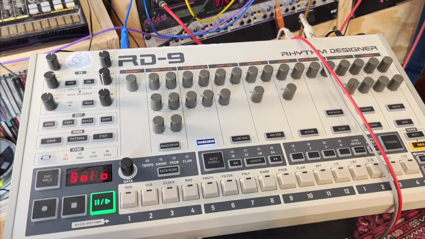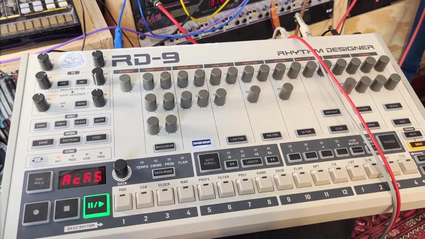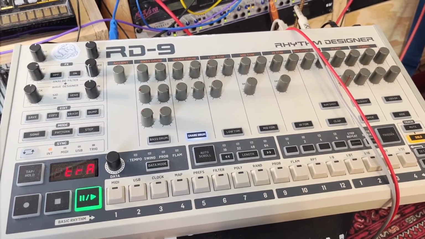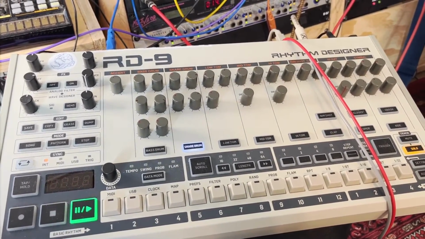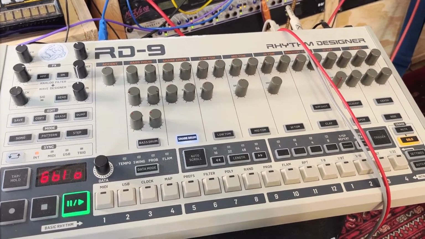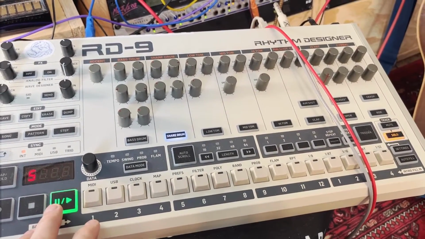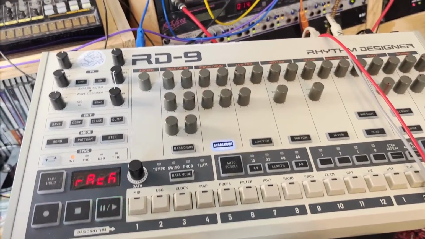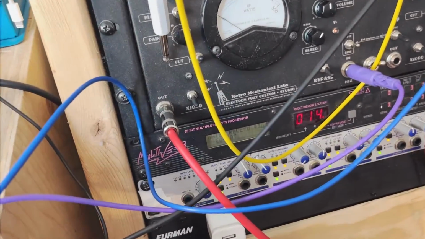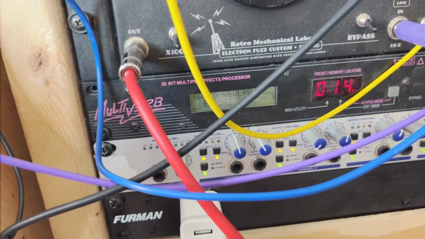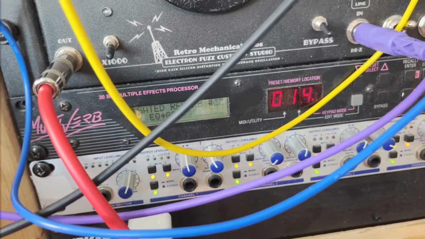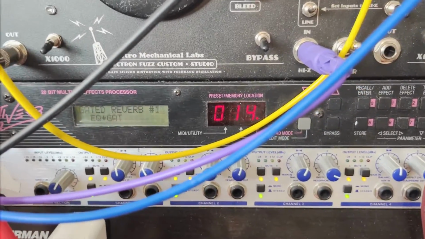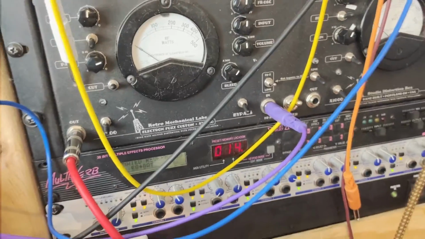So I've got this RD9, which is a new version of a 909, which would have been used on Take Me Home. I think it was used a little bit on both sides as well. So here's what we're going to do. We're going to take a snare sound out of here and put it into this 90s multi-verb down here. You can see the setting. I should have moved my wires, but it says gated reverb. Can you see that? That's a preset that came with it.